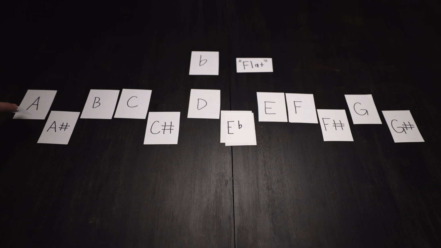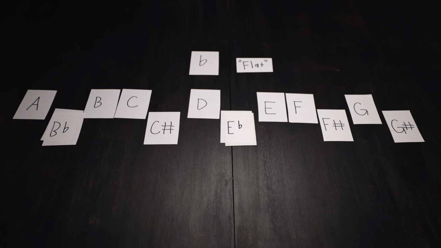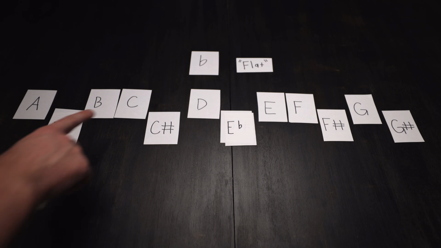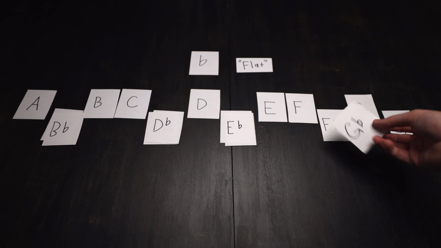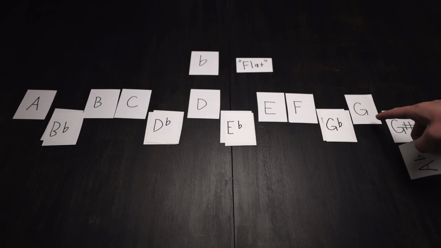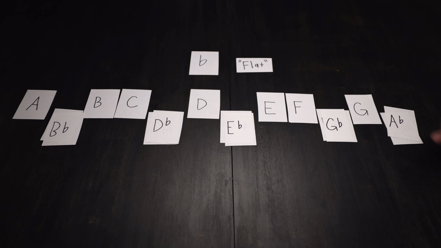Whereas we were at A and we went higher to get A sharp, we can start at B and just go lower and get B flat. Same deal with the rest of the sharps. We could call this C sharp, or we could call it D flat. This could be F sharp, or it could be G flat, and this could be G sharp, or remember, it repeats, so it could be A flat.